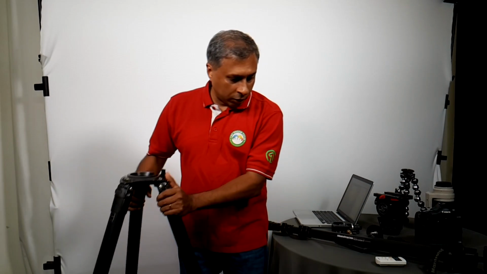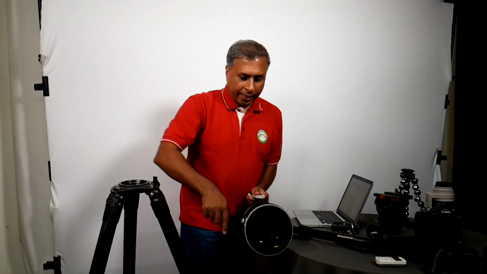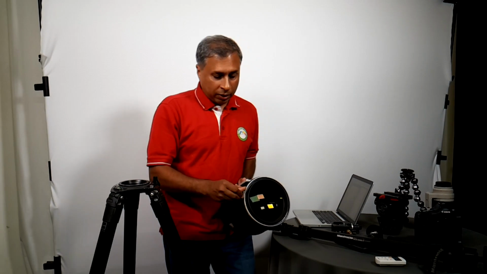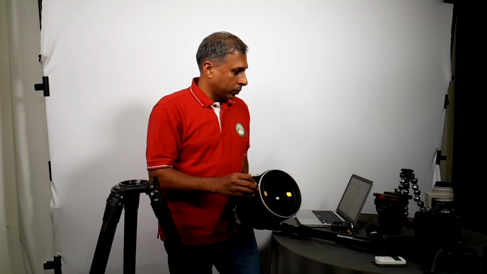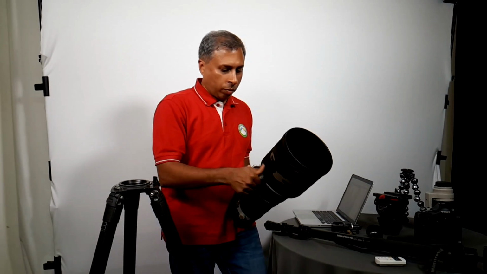Let me put up some of the things. There you go. Of course, for my 800 I have put a different lens plate. I'll just keep it as it is. This is my 400 2.8. There you go.